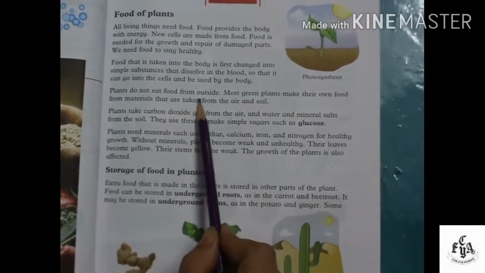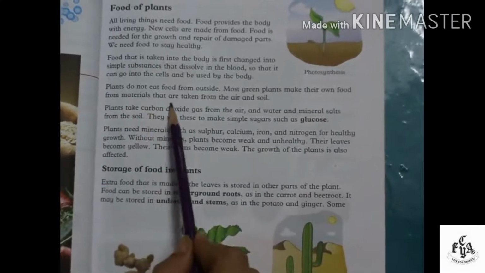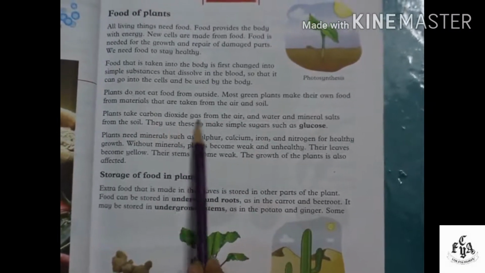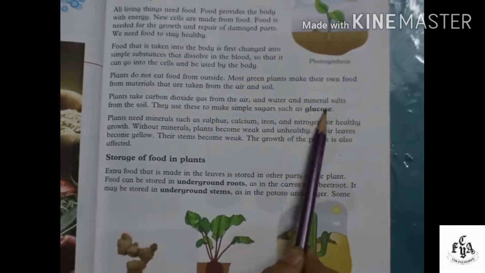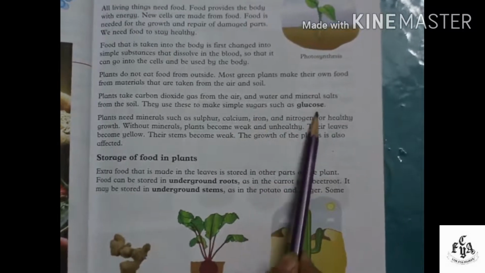Plants do not eat food from the outside. Most green plants make their own food from materials that are taken from the air and soil. Plants take carbon dioxide gas from the air, and water and mineral salts from the soil. They use these to make simple sugars such as glucose.